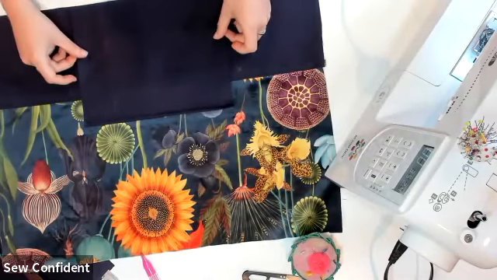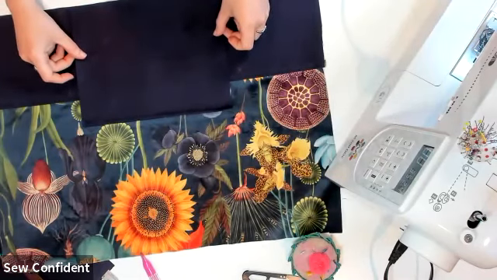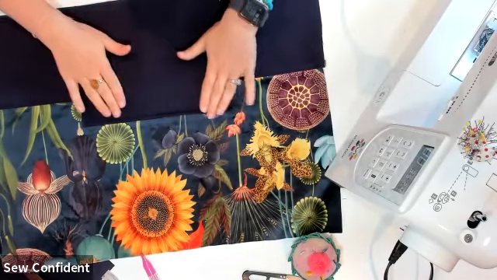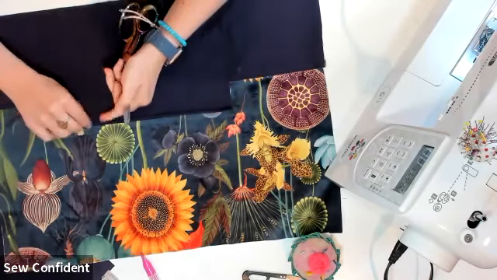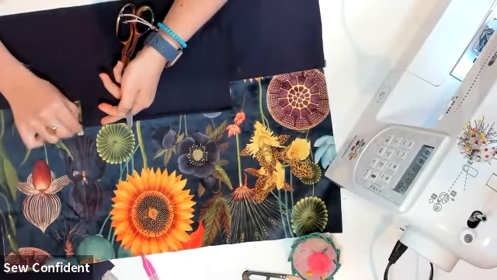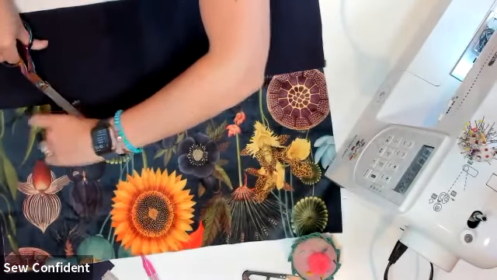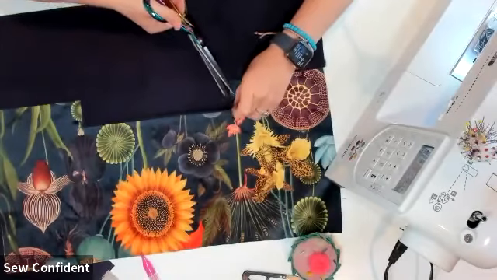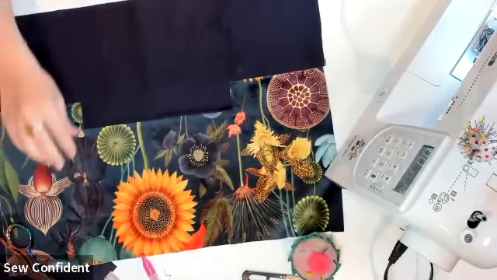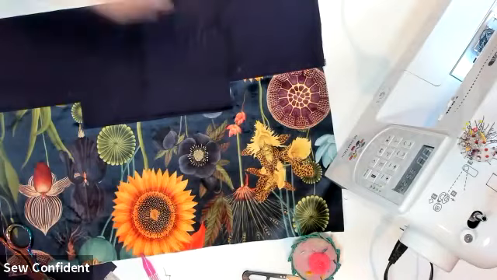I'm just going to line them up with my dots. Okay, let's stitch these on then.